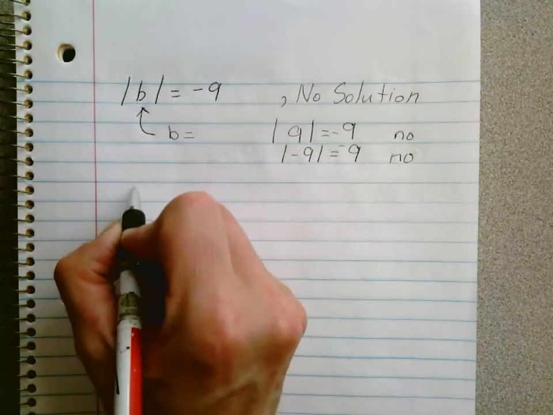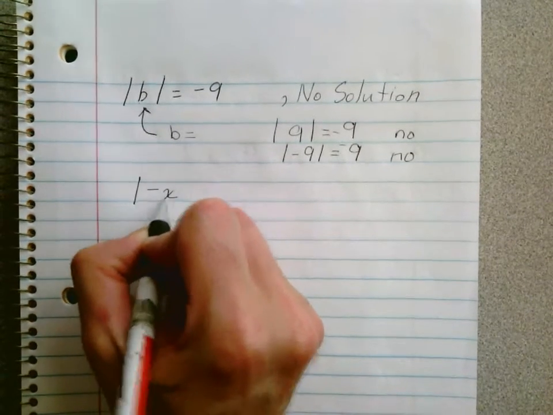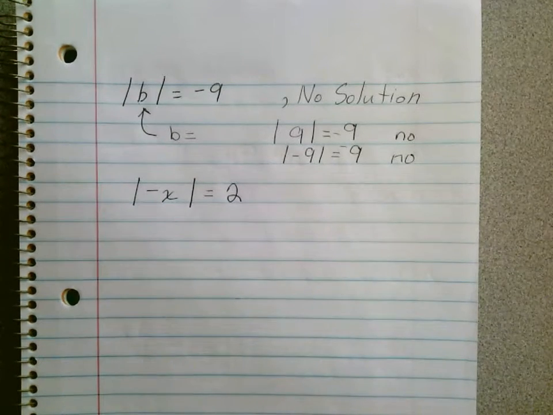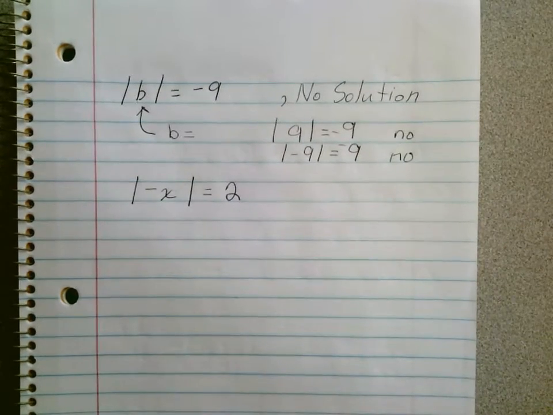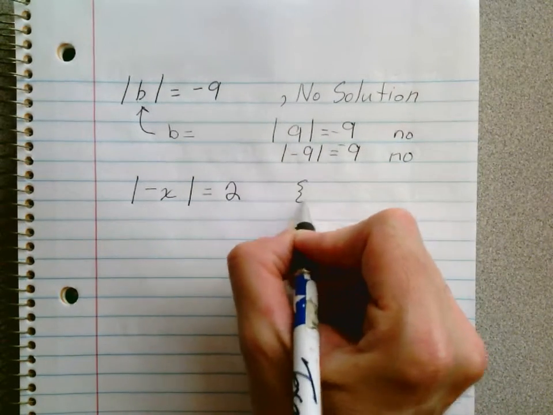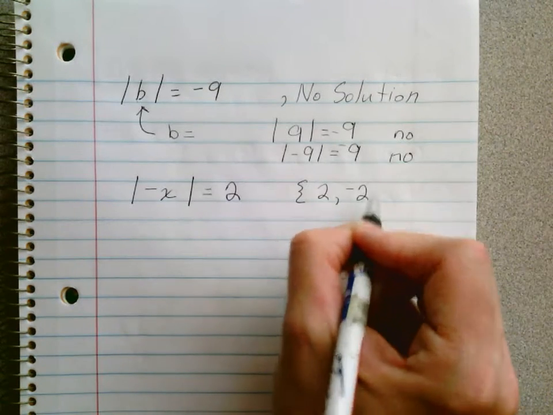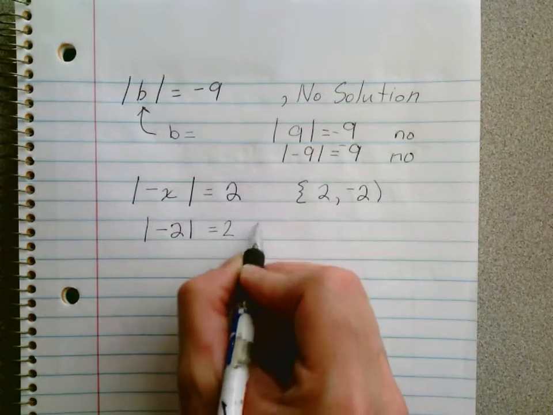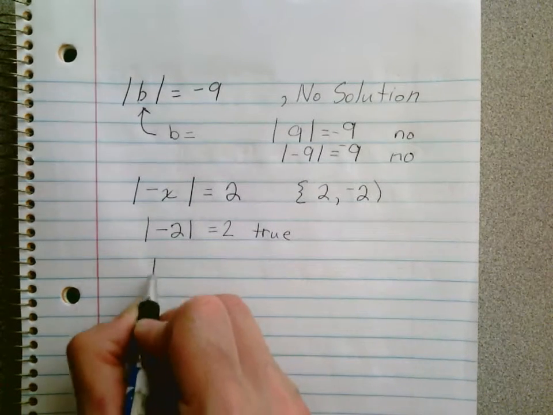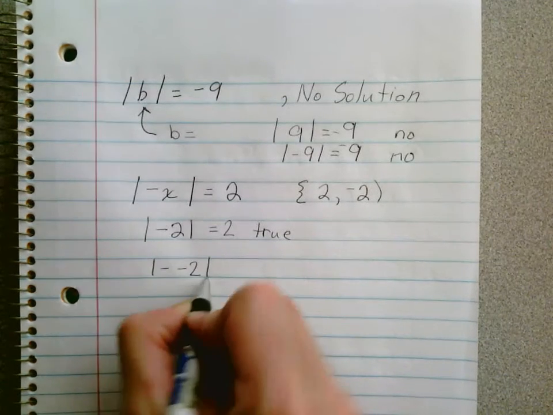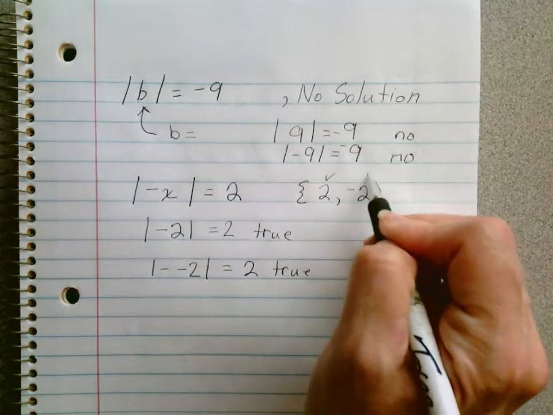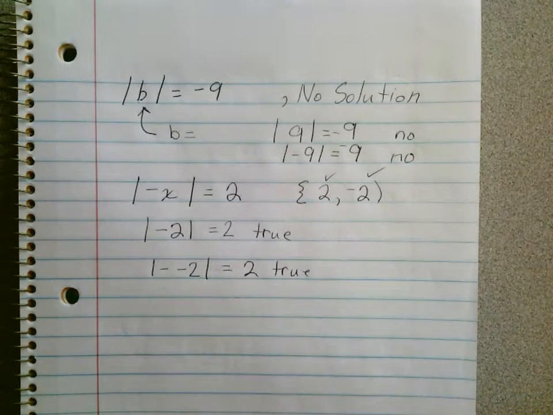In contrast, this is the last thing. What answers will work here? Then you got a 2 and a negative 2. Because it goes negative 2, that's true. Negative, negative 2, also true. So both of these scenarios do indeed produce an absolute value of 2. That's the toughest stuff you're going to come to today.